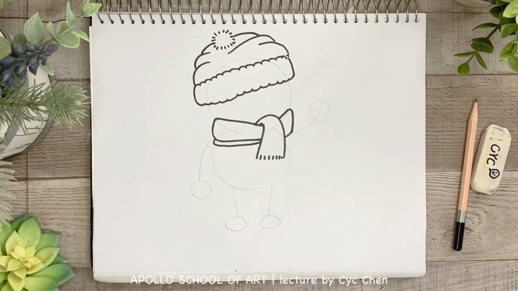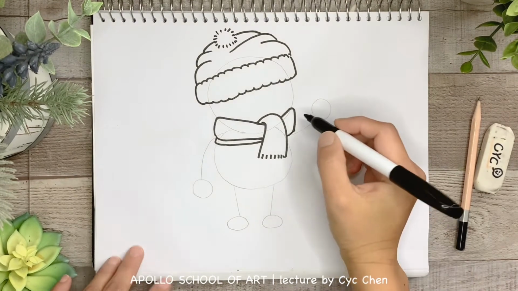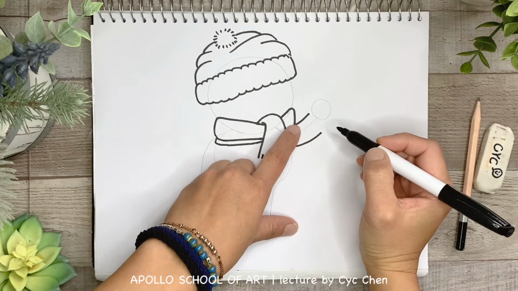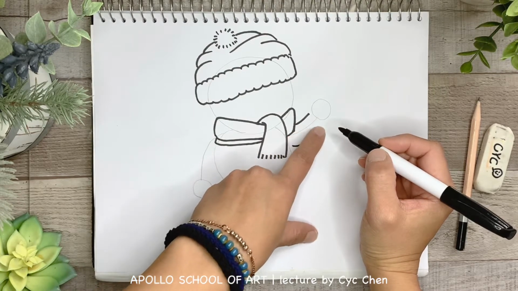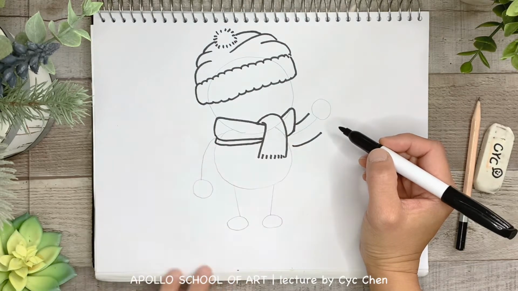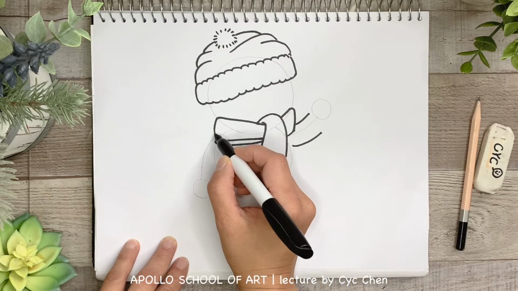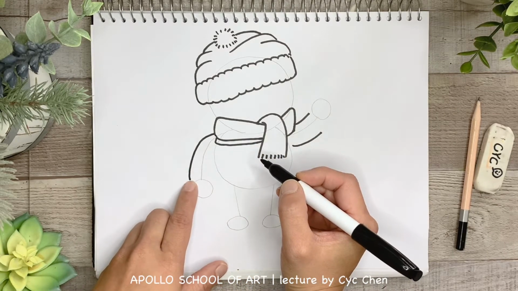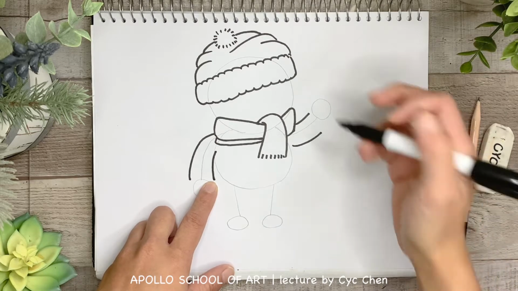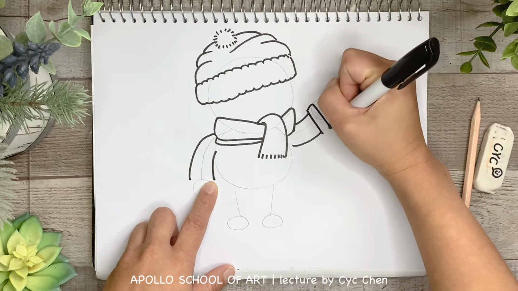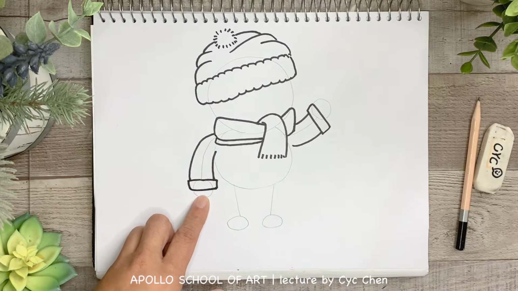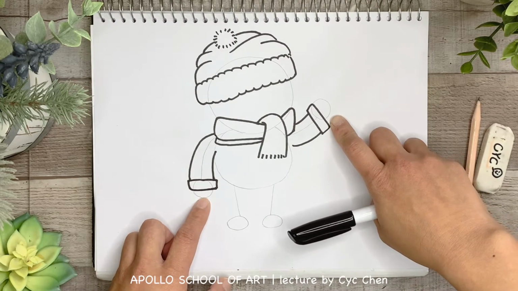Alright, then I have to make sure they're wearing the jacket. So first of all, the sleeve. Make sure your sleeve is outside of the stick arm, right here. So one line is on the top, one line is on the bottom. Then same thing on the other one. One line on the left, one line on the right. Then I close the sleeve with the rectangle, so it covers the circle, the hands, a little bit, but not fully covered.